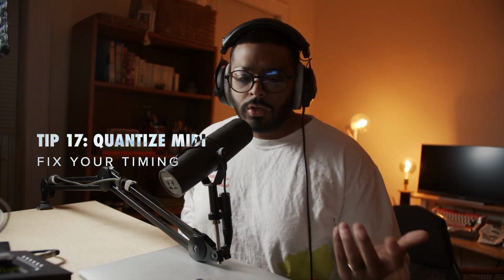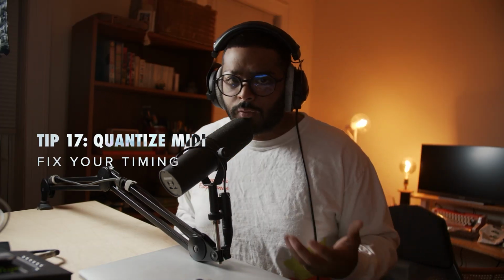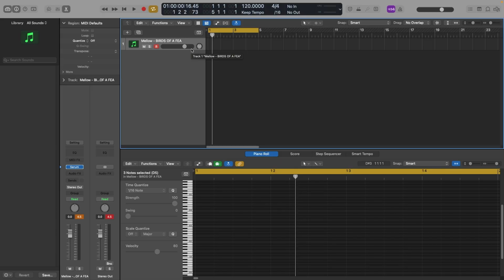There's another thing that you can do with MIDI, and you can just record a sound and then use things like quantize to make sure that your playing is tight to the grid or even swinging if you want it to. Let me just show you an example really quick. I'll just record a bit of keys.